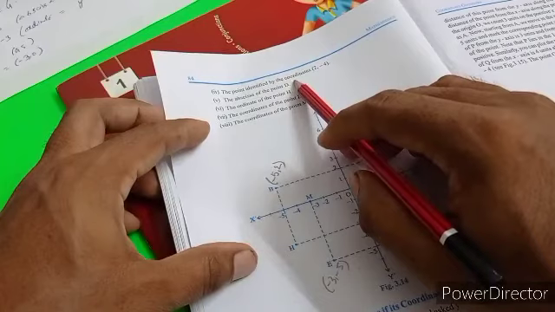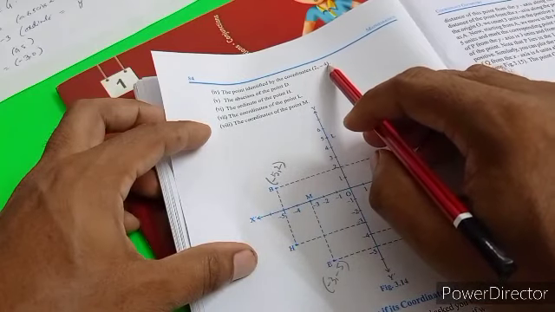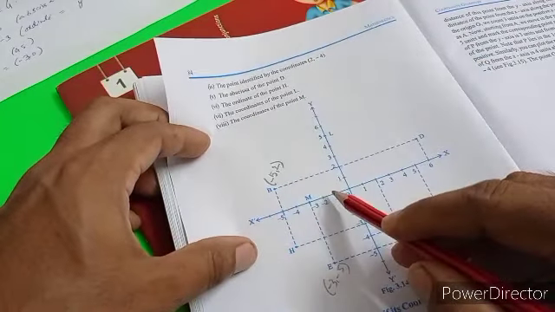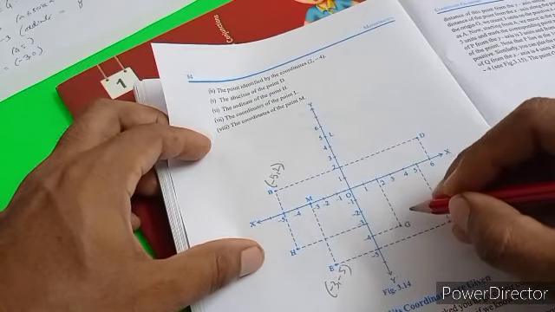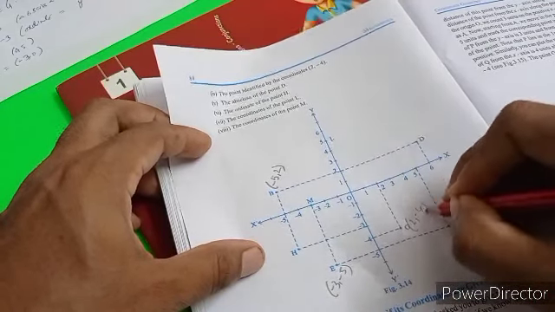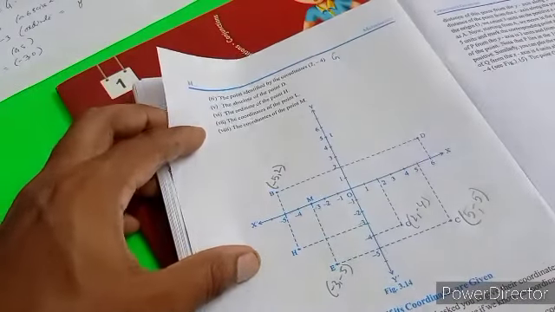Roman number 4. The point identified by the coordinates 2, -4. x equal to 2. Then this is -4. This is Z. 2, -4. The answer will be Z.